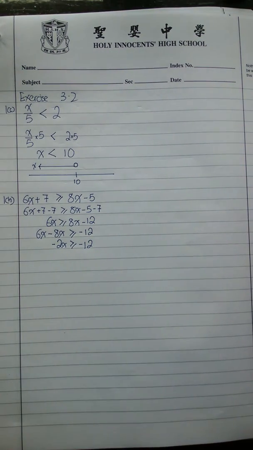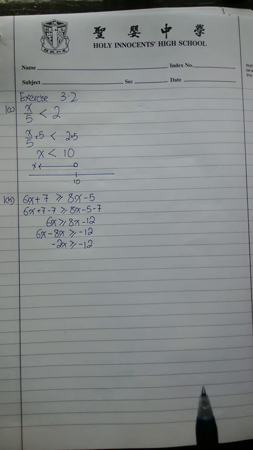Aha! Now if you notice we have negative 2x here. How do I get rid of the negative 2? You think for a moment. Just like an algebraic equation, what we'll have to do is to divide both sides by negative 2. In the previous lesson, we have learned that when we multiply or divide both sides of an inequality by a negative number, what happens?